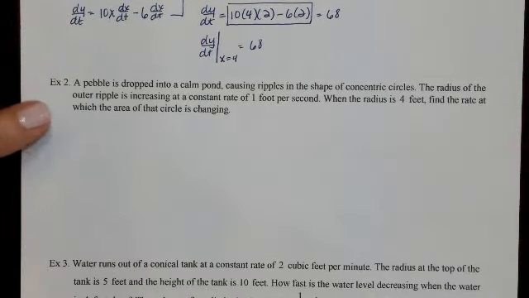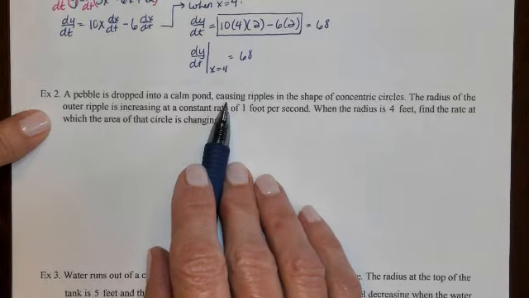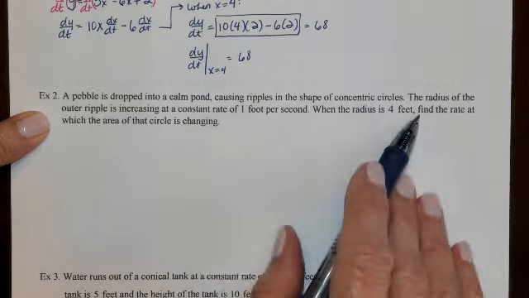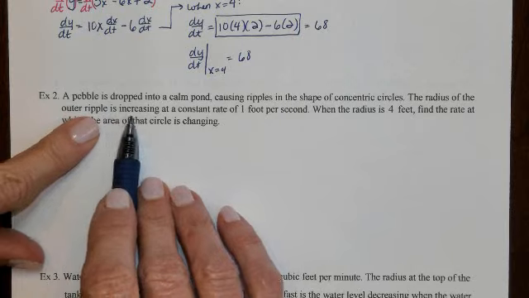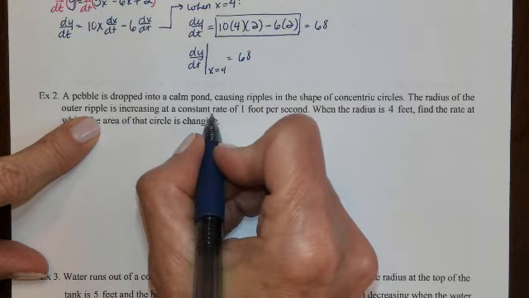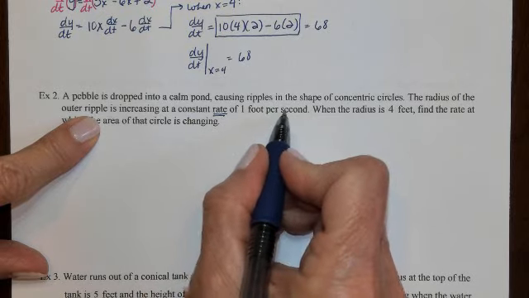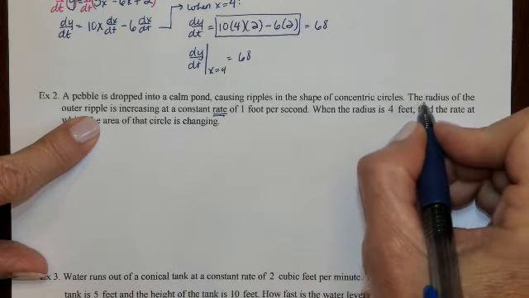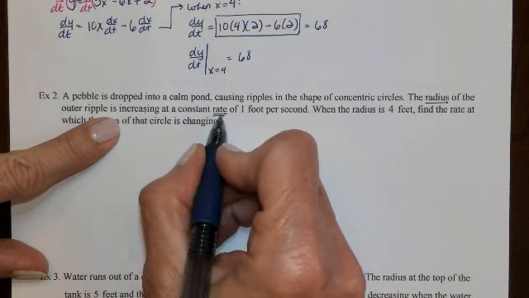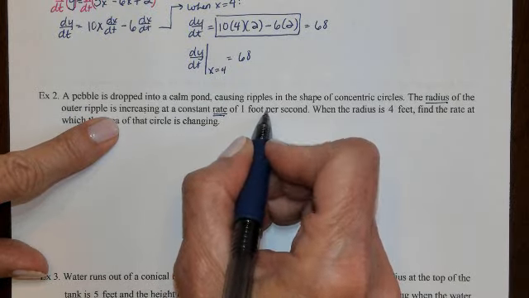All right, a pebble is dropped into a calm pond, causing ripples in the shape of concentric circles. The radius of the outer ripple is increasing at a constant rate of 1 foot per second. So let me read that again. The radius is increasing at a rate of 1 foot per second. Okay?